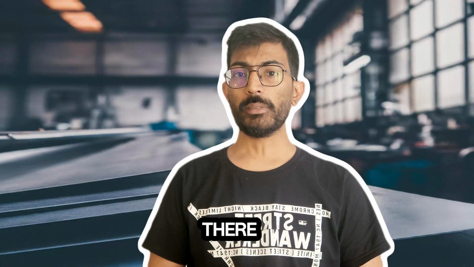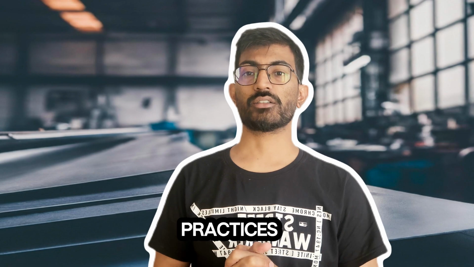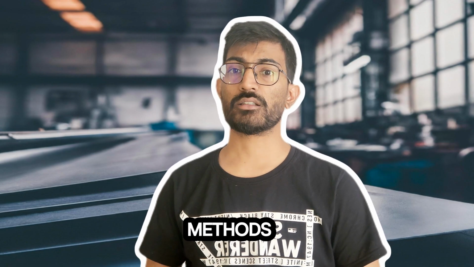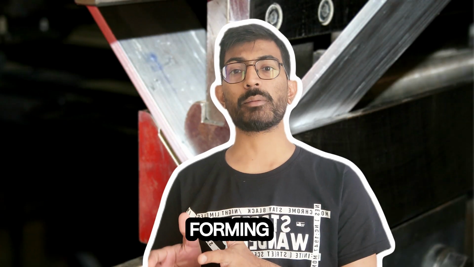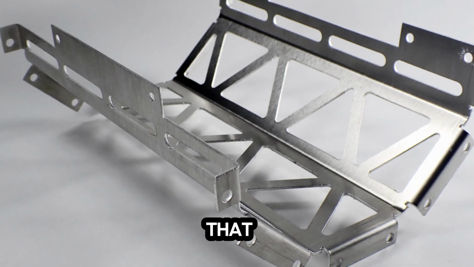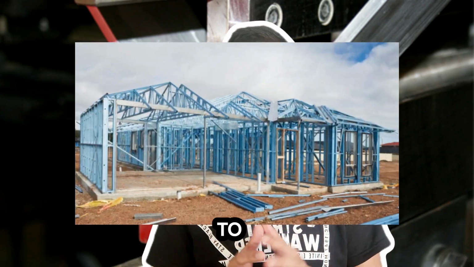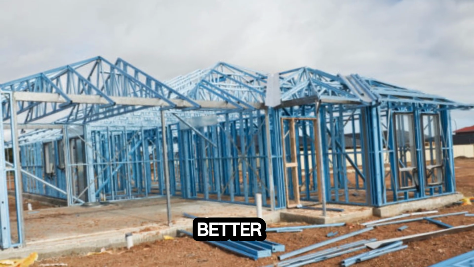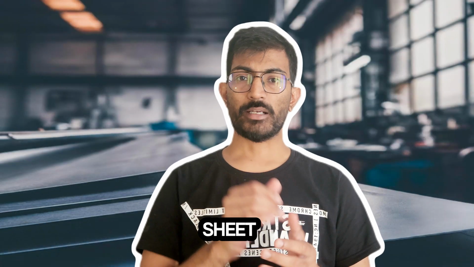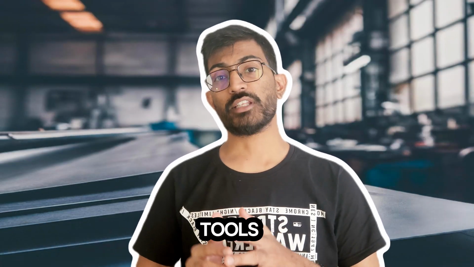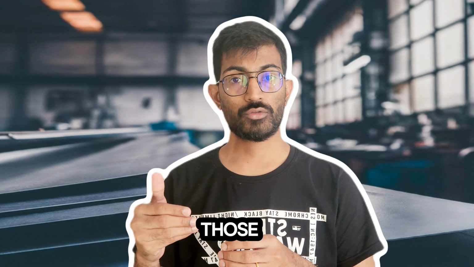As you all know, there are mainly three methods that are used for sheet metal manufacturing practices. We use different cutting methods to cut the sheet metal. After that, we use different forming methods to give it a 3D shape. And after that, we use different joining techniques to make a huge assembly or make a better part of an assembly.